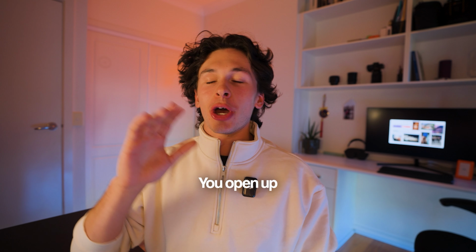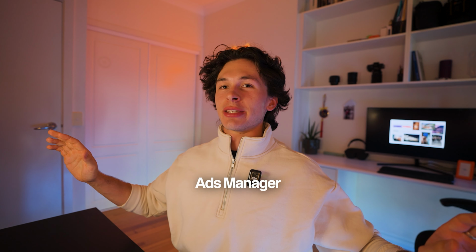And look, I've been there. You open up Meta's platform, you're inside of Ads Manager, and it looks like you're in a spaceship dashboard. You have no idea what you're doing. You're in a spaceship. There's a bunch of different buttons you can press. There's settings you can change. You've got no clue what you're doing. And that's why I'm here to help, because it can be very confusing, especially if you're a beginner.